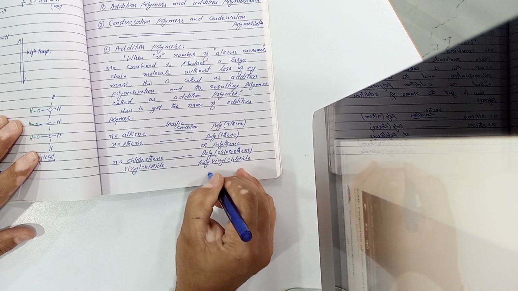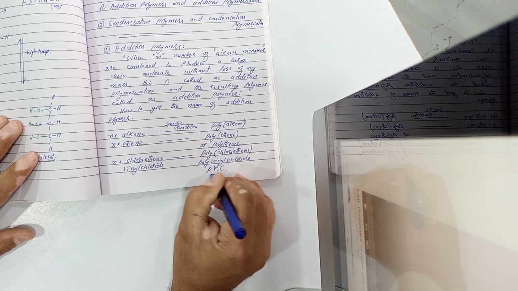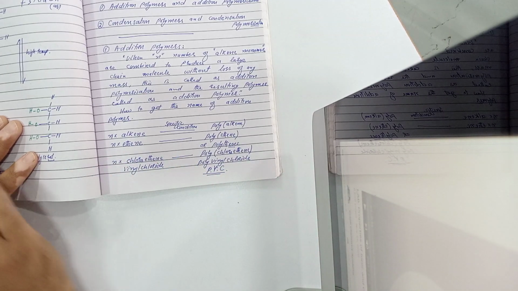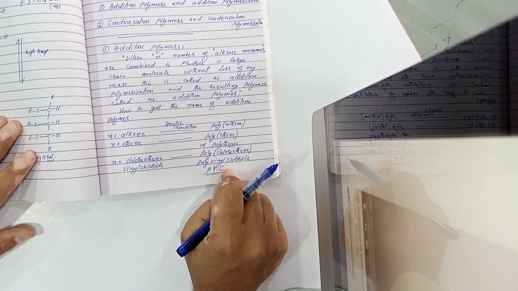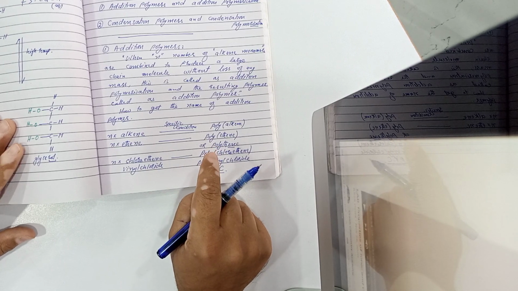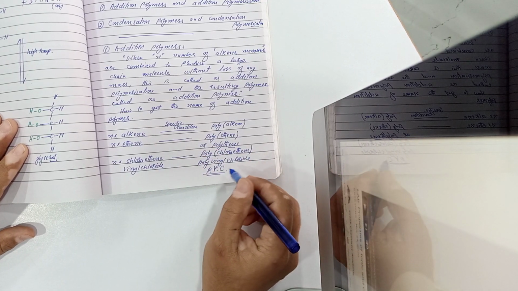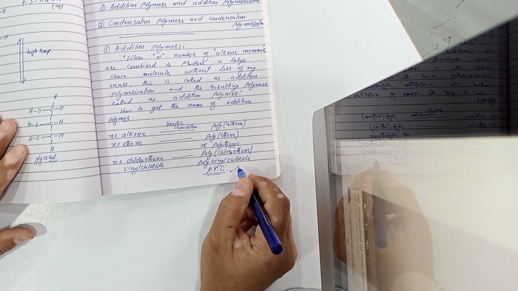In short, we can say PVC. And you know that PVC is used in making water pipes. Alright? So the long pipes we are using in our daily life are made of PVC. You got it or not?